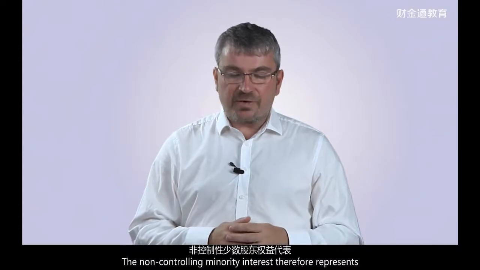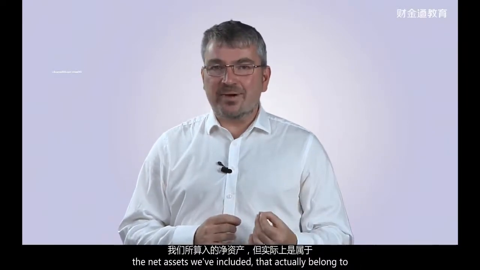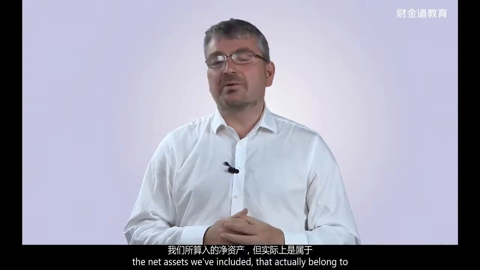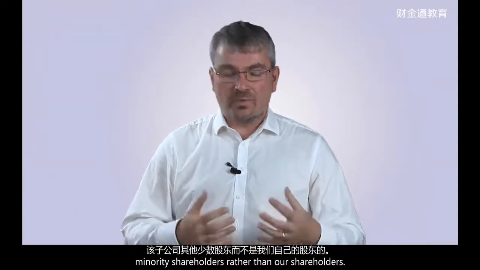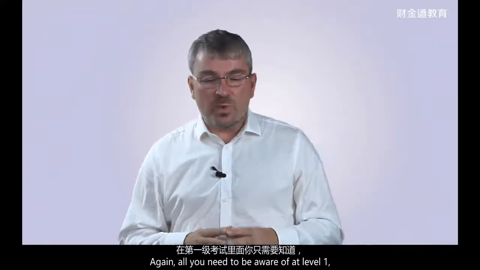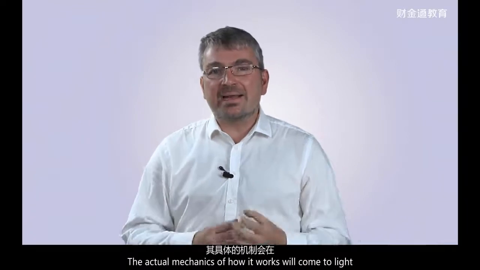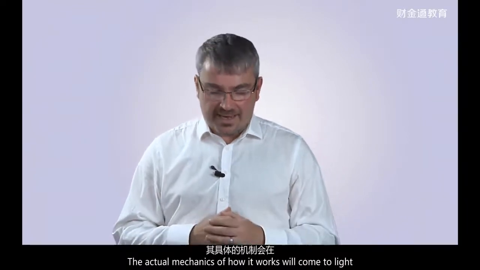The non-controlling minority interest therefore represents the net assets that we've included that actually belonged to minority shareholders rather than our shareholders. Now again, all you need to be aware of at level 1 is this is a component of stockholders' equity. The actual mechanics of how it works will come to light at level 2.